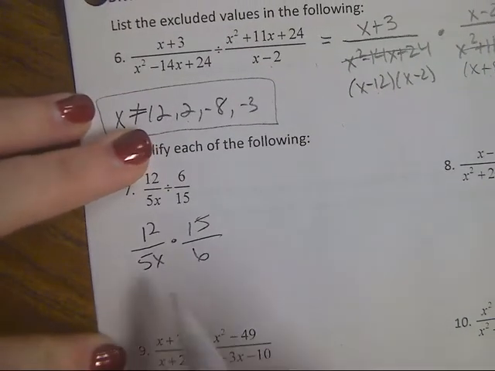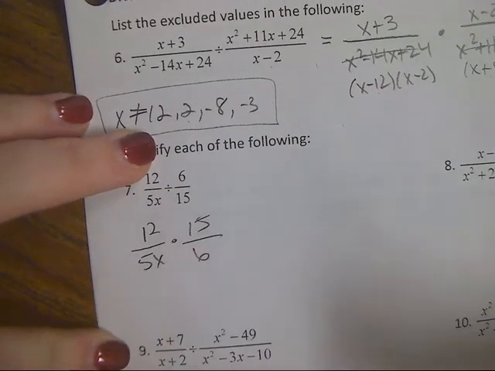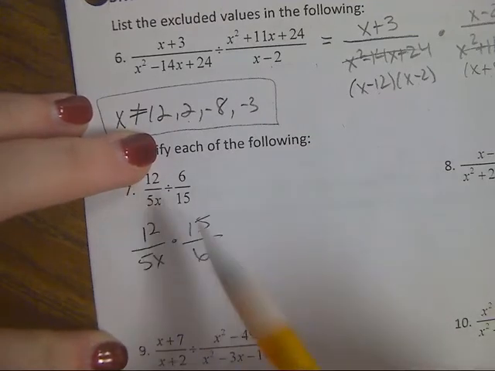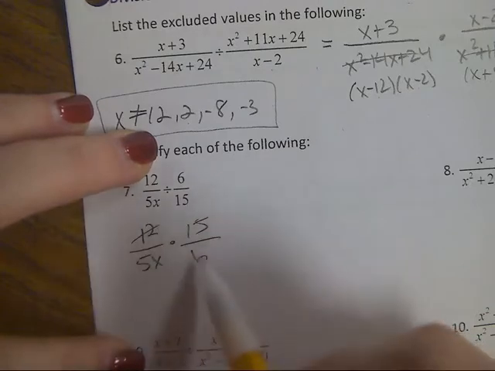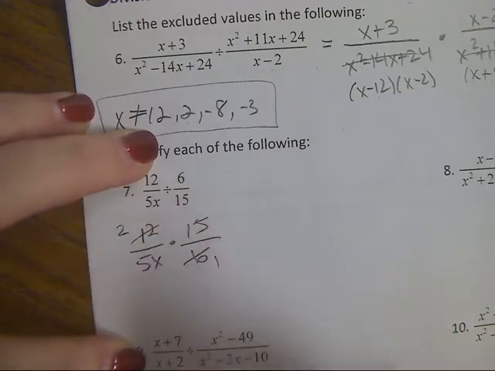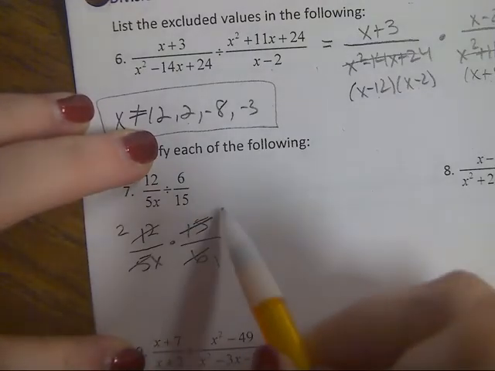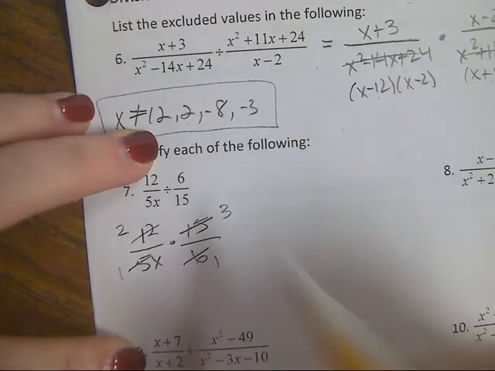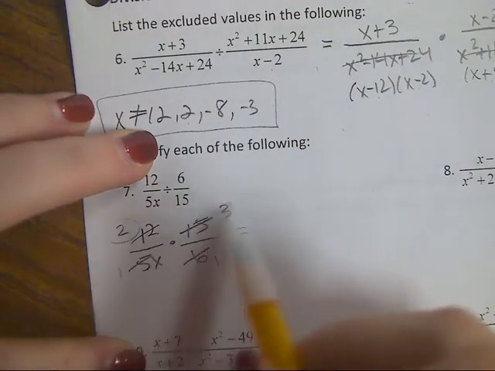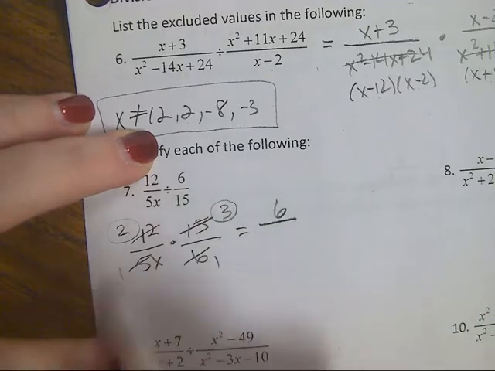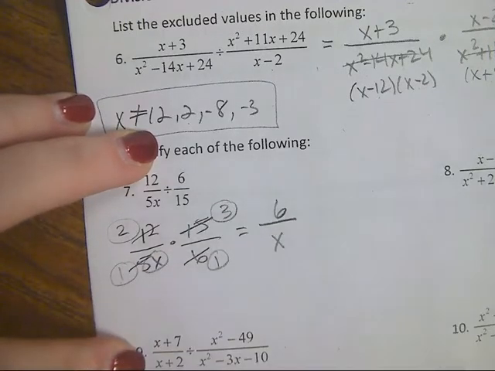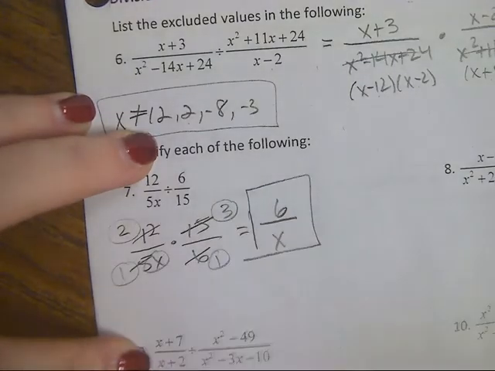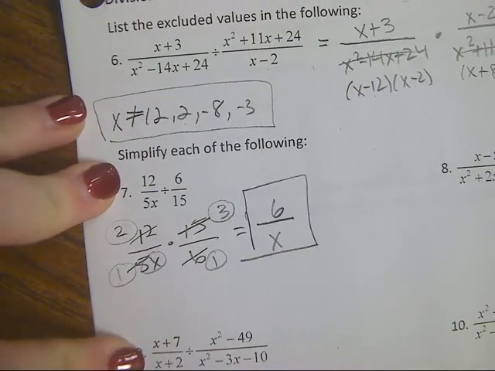Again, you can start simplifying here, or you can wait towards the end. Last time I went straight across. This time I'll do it the other way. So I see 12 and 6. I know that's 2 and 1. And I see 15 and 5. I know that's 3 and 1. So up top I have 2 times 3, which is 6. I have 1 times x times 1, which is just x. So that is our answer for number 7.